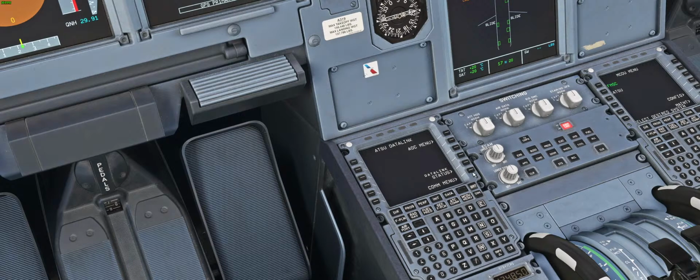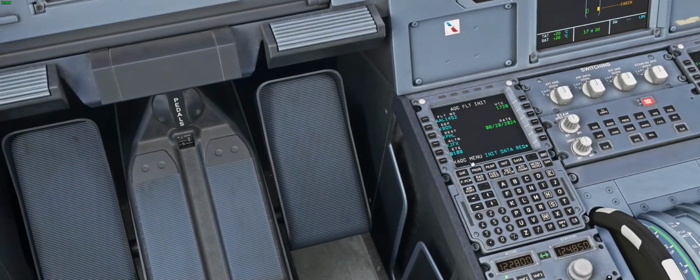So, just like anything else, we're gonna go into the AOC. We're gonna initiate our flight plan. Download our flight plan from SimBrief.